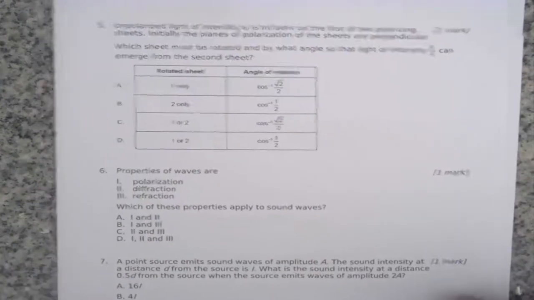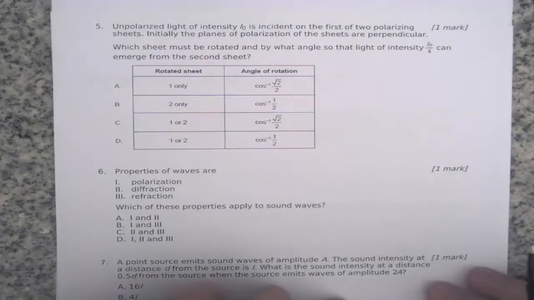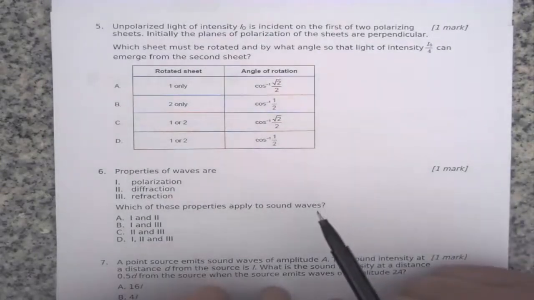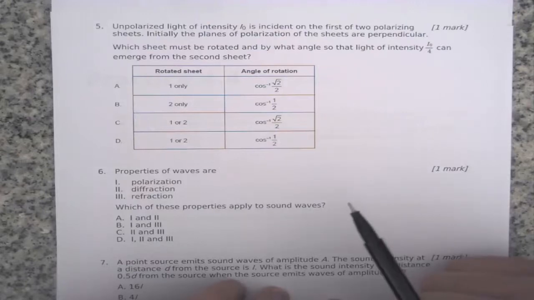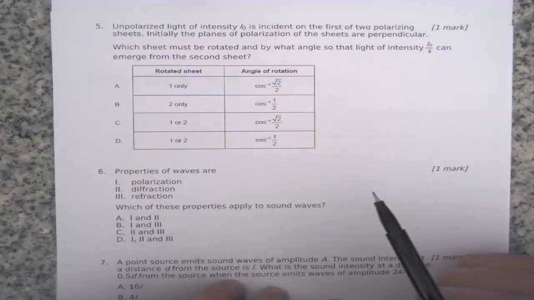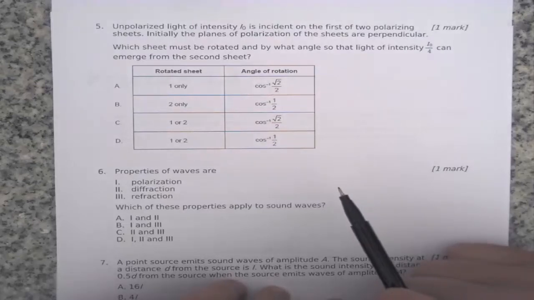Number 5. It says unpolarized light of intensity I0 is incident on the first of two polarizing sheets. Initially, the planes of polarization of the sheets are perpendicular. Which sheet must be rotated and by what angle so that light of intensity I0 over 4 can emerge from the second sheet? So let's see what we have.